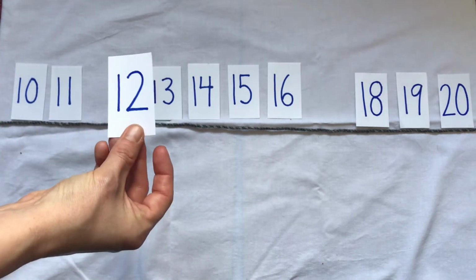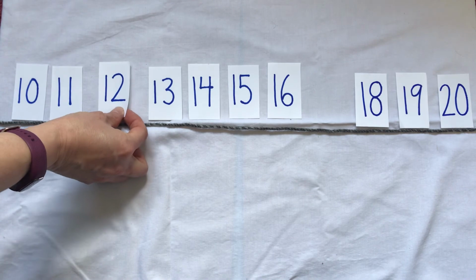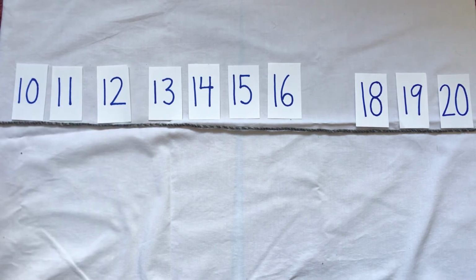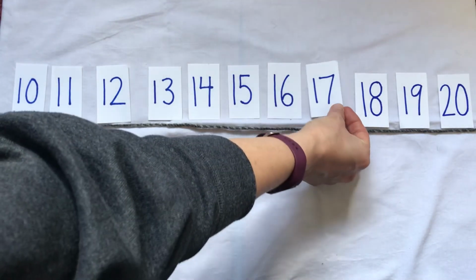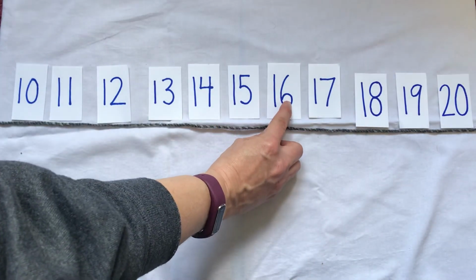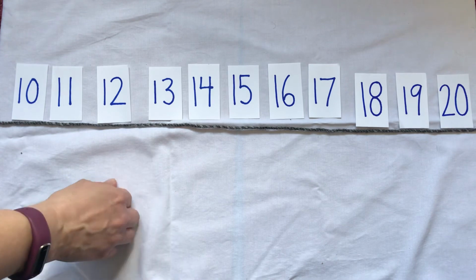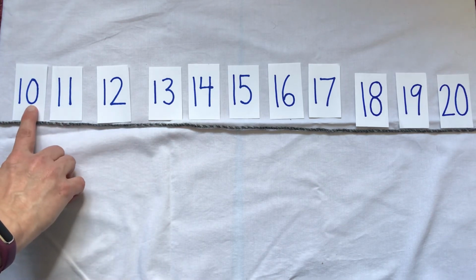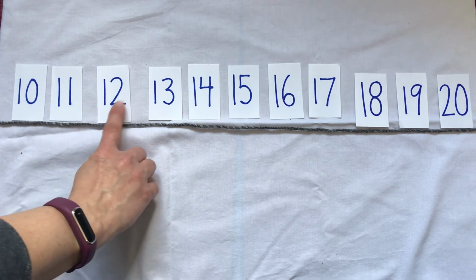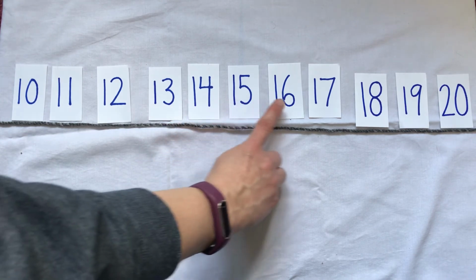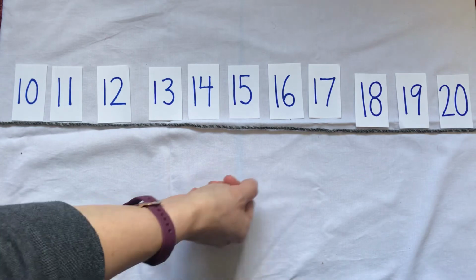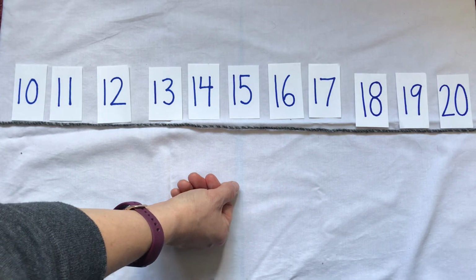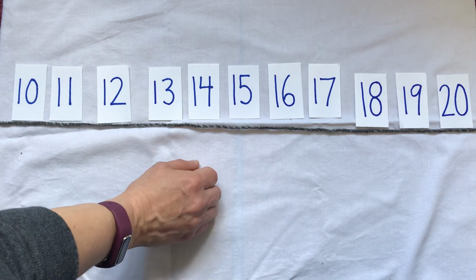How about 12? Oh, I know 12 is right after 11. I say it all the time when I count. So he goes there. And our final number is 17. He goes right there, nestled by that 16. Let's count to make sure I have it all right. Starting at 10, 10, 11, 12, 13, 14, 15, 16, 17, 18, 19, 20. Any mistakes? I don't think so, but always check to make sure, right?